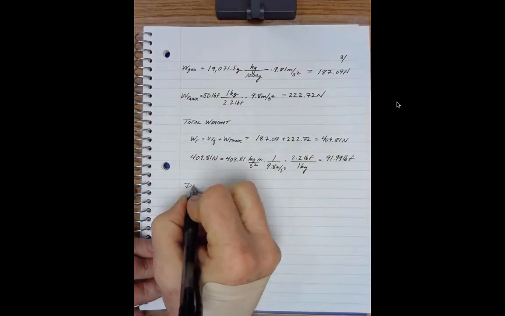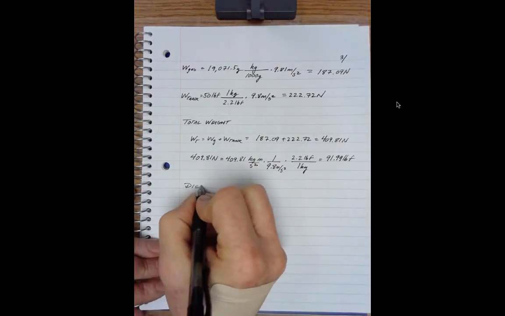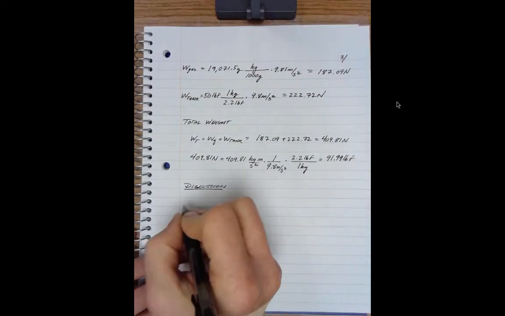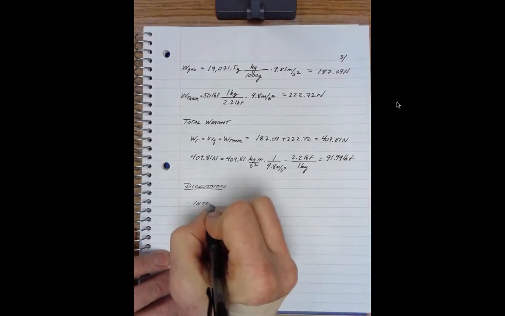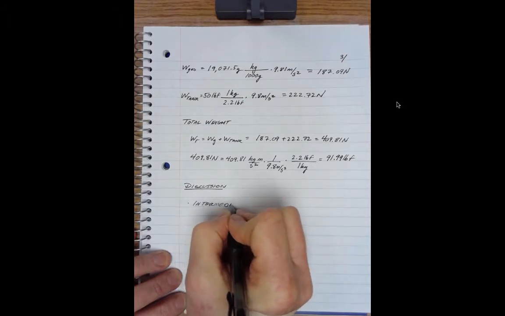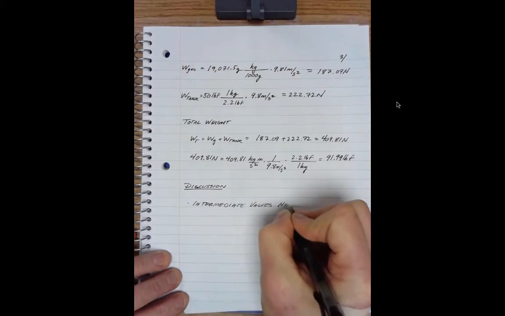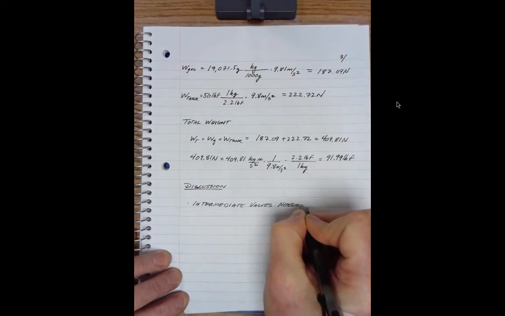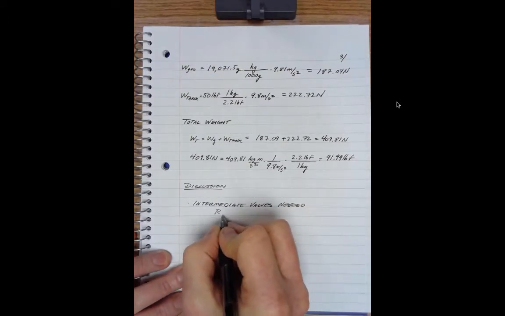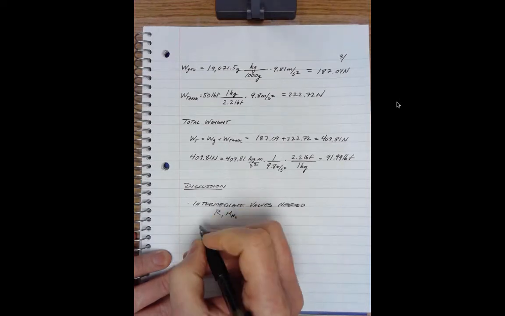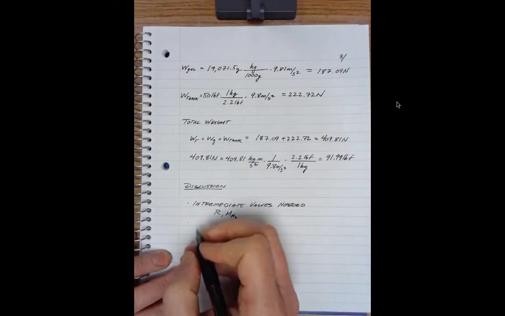And last, we probably want to complete a discussion. We need the intermediate values, especially R and the molecular weight of nitrogen gas. We needed to recognize that it was diatomic.